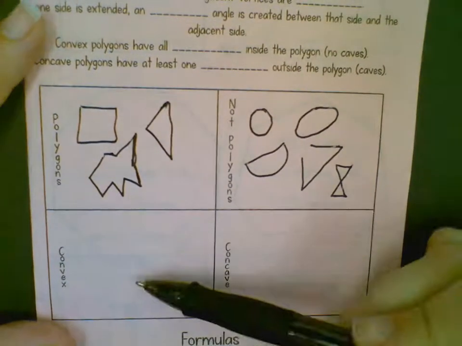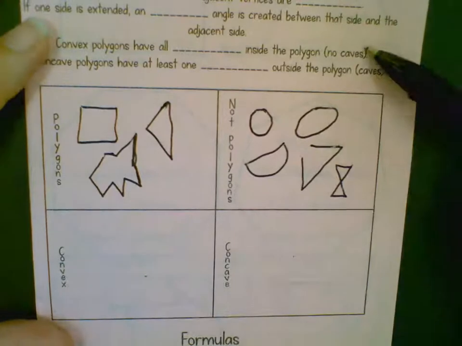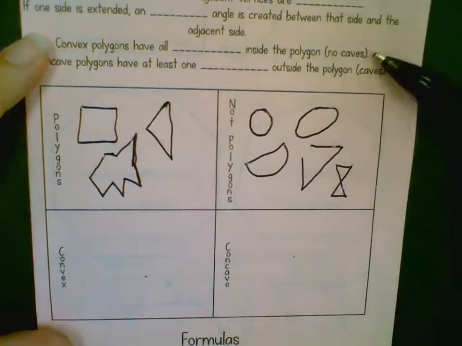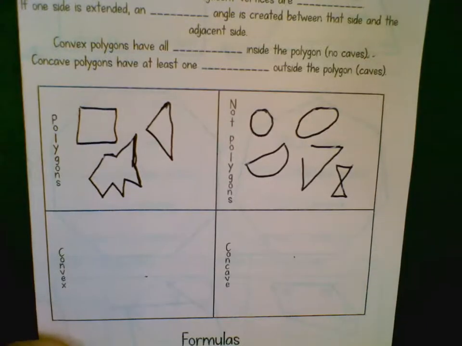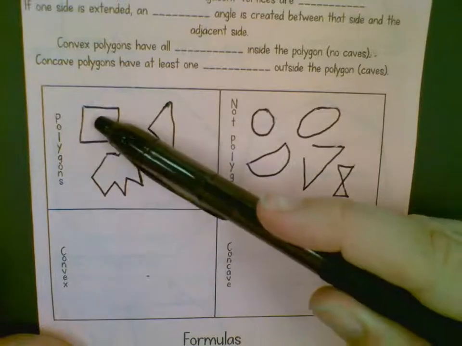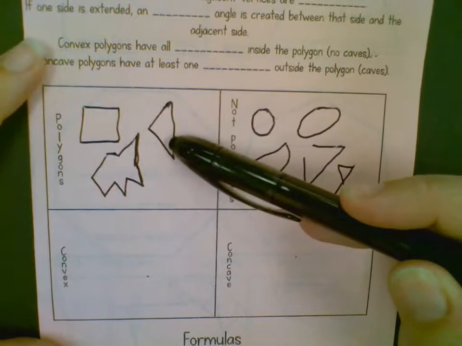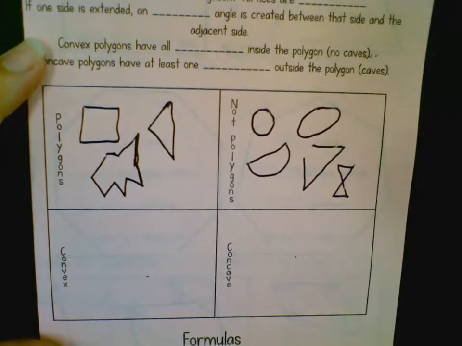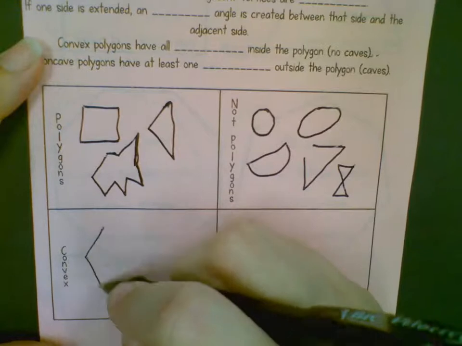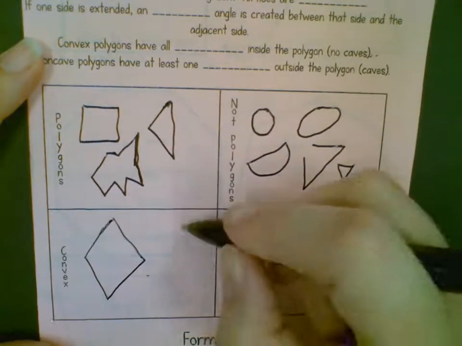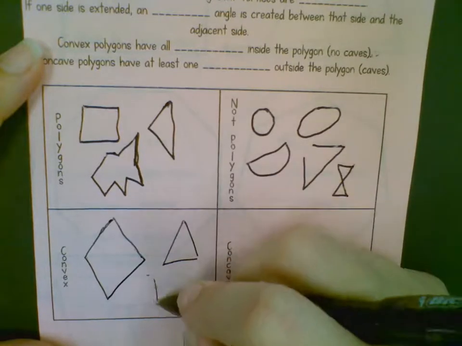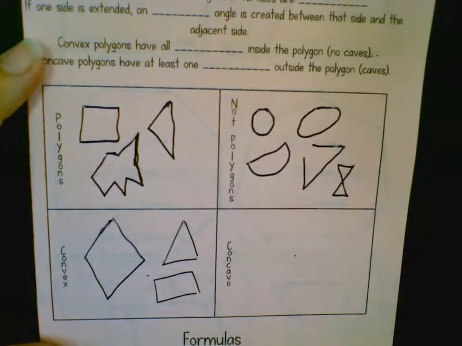So we talked about convex and concave up there. So convex polygons are polygons that have no caves, so they don't go in. So I drew two of them up here. So the square and the triangle I drew would be convex polygons. So anything that doesn't have a part that goes in. So those would be convex.